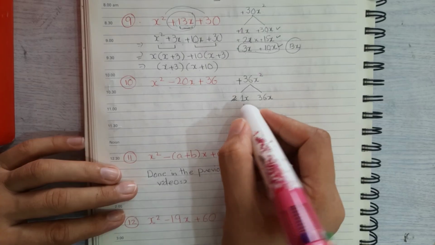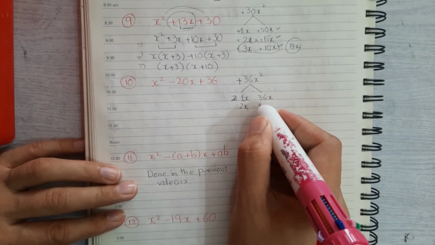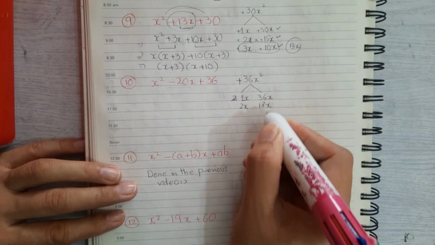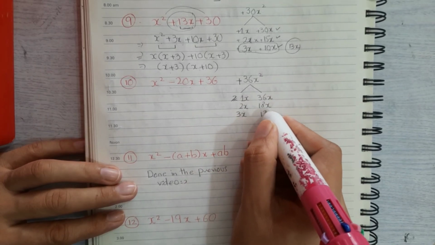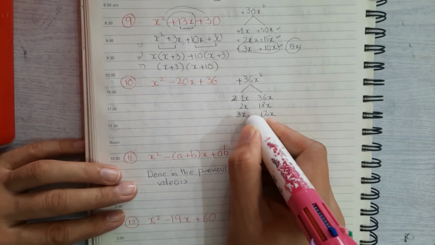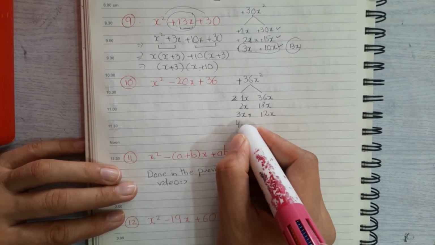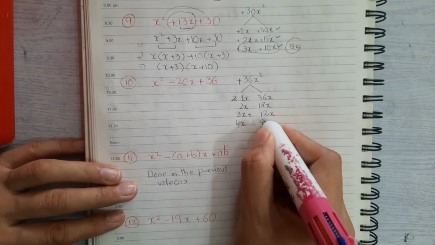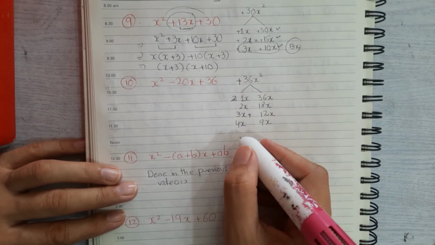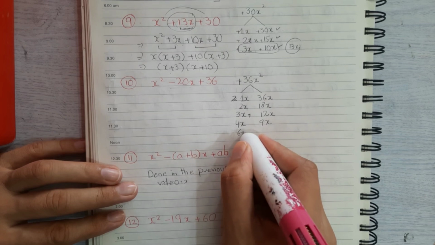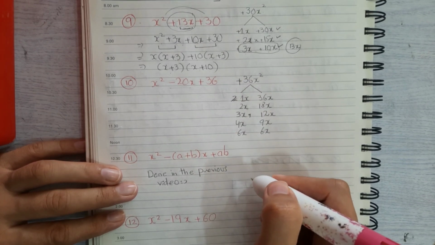There can be 2 also: 2 multiplied by 18 is 36. And 3 also divides this: 3 multiplied by 12. Then 4 also divides 36: 4x multiplied by 9x is 36. And then we have 6x, and 6x also gives 36x squared.